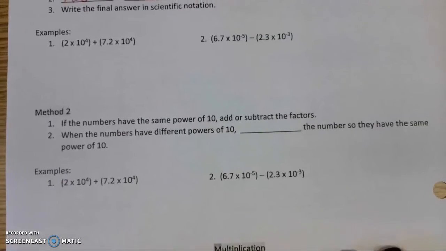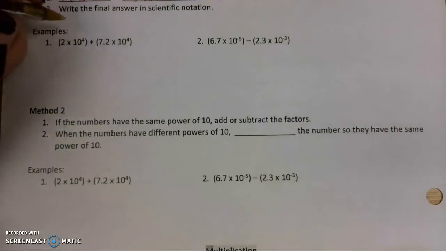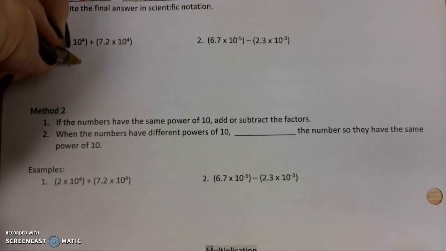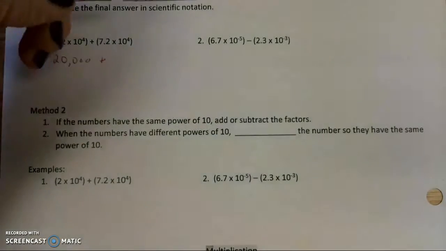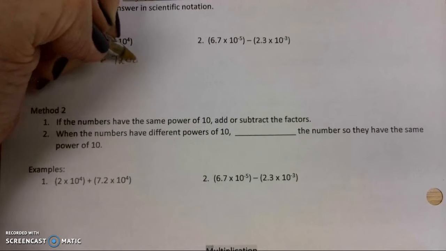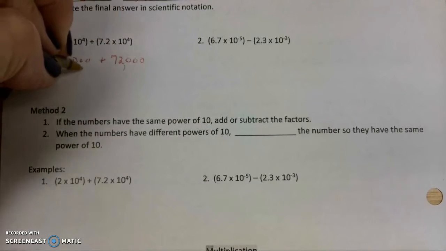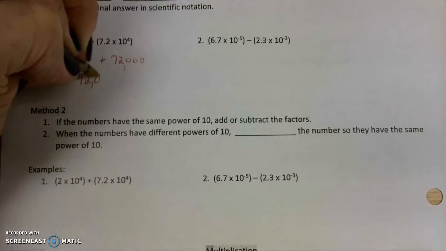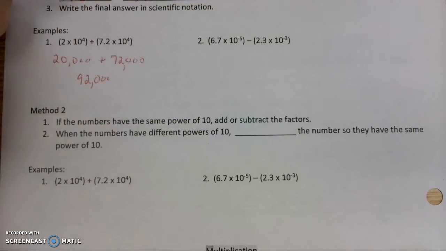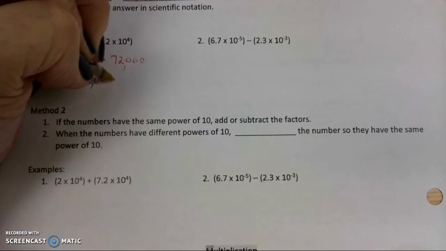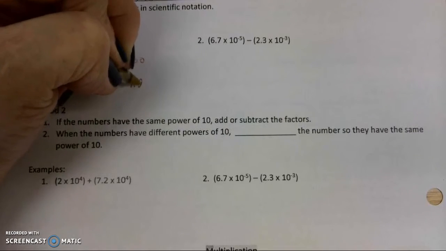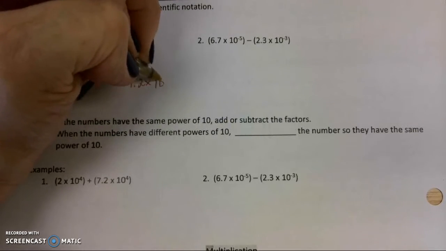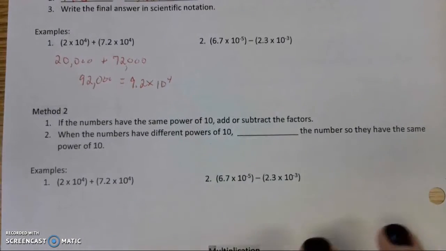So let's take a look at the two examples that are here. 2 times 10 to the 4th, well, that's 20,000. 7.2 times 10 to the 4th, and that will be 72,000. Add those together, I get 92,000. And the only thing I need to do now is just change it back into scientific notation, which is, move your decimal point, 9.2 times 10 to the 4th. Okay, so again, I just changed it to standard form and added.